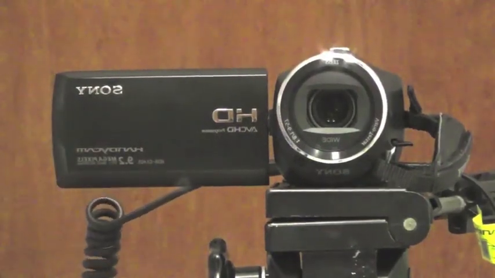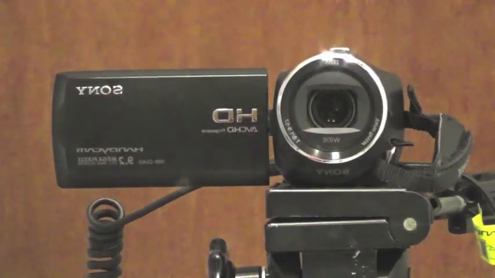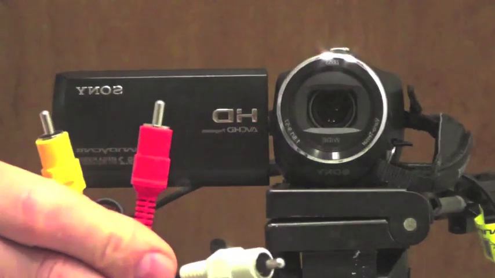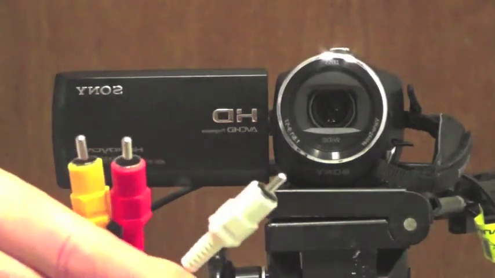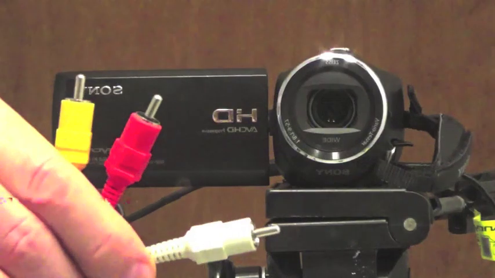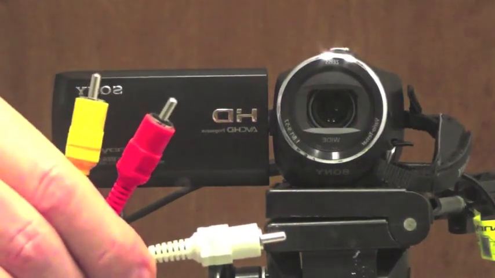On the opposite side of the camera is a different type of cable, which has the familiar AV cables, which could be plugged into a different sort of connection to transmit the AV information.